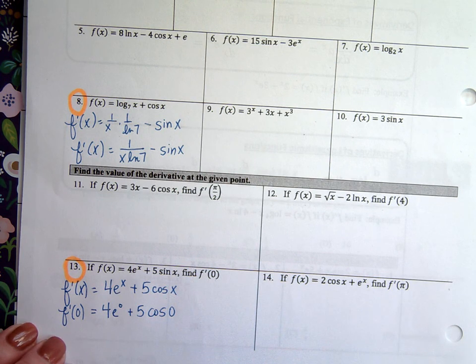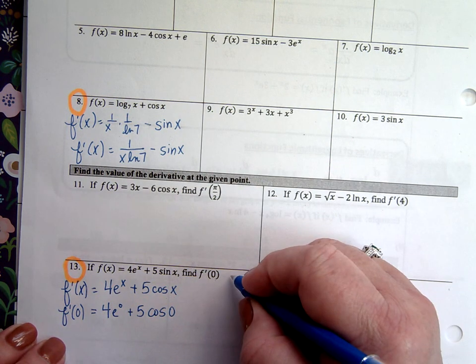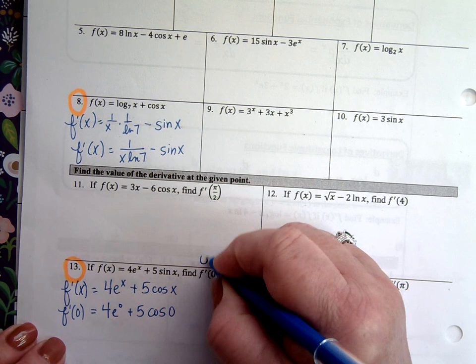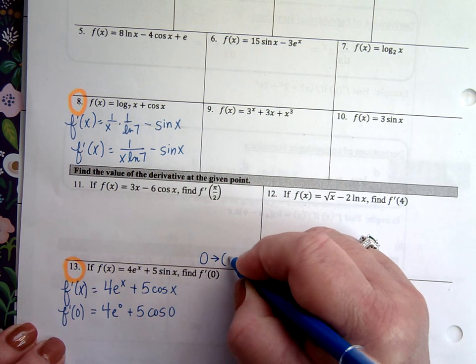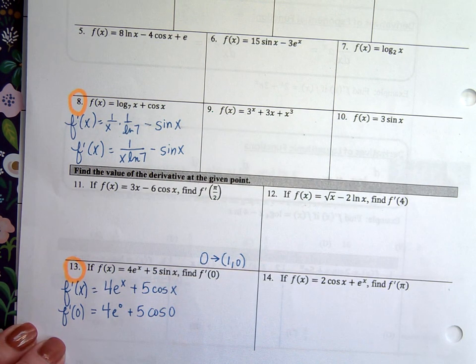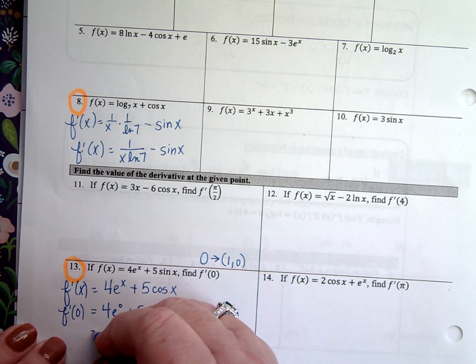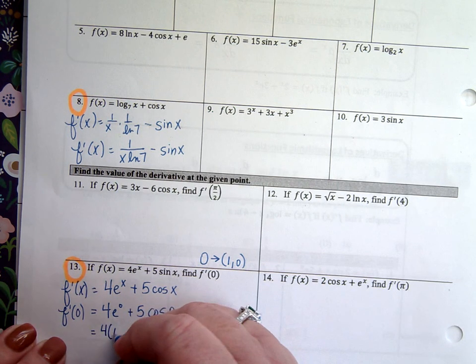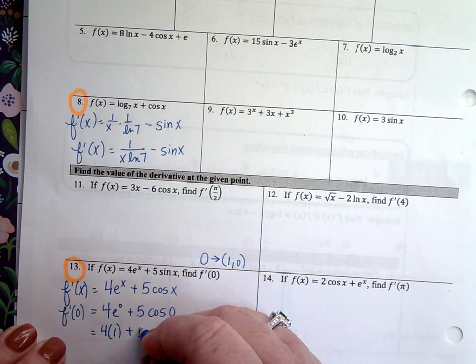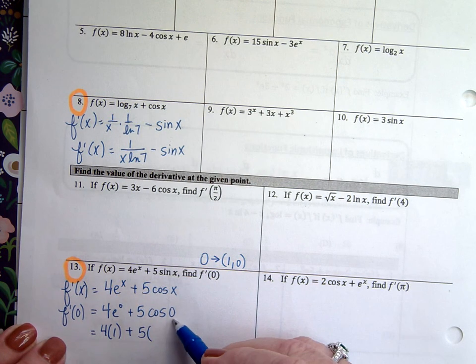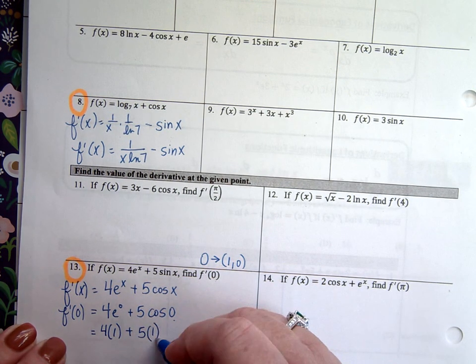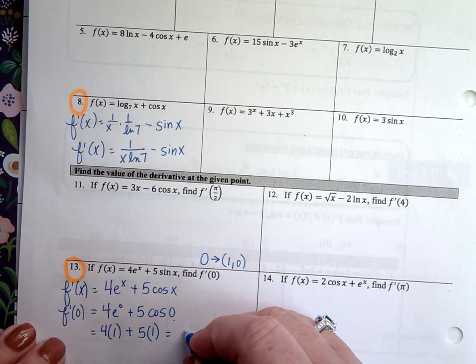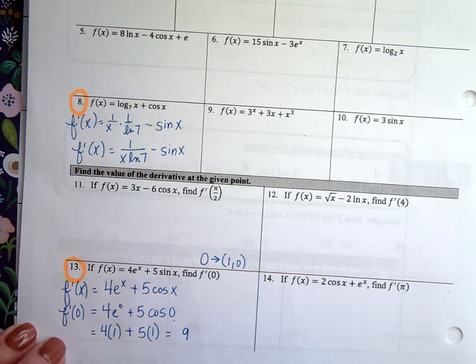If I'm at 0, I've got to figure out what coordinate that is on the unit circle. 0 gives me the coordinate 1, 0. Right, that's the very beginning of your unit circle. So e to the 0 is 1. This first piece gives me 4 times 1. The second piece gives me 5 times the cosine of 0, which is the x value. So I get 5 times 1, and so 4 plus 5 gives me a value of 9, and that's number 13.